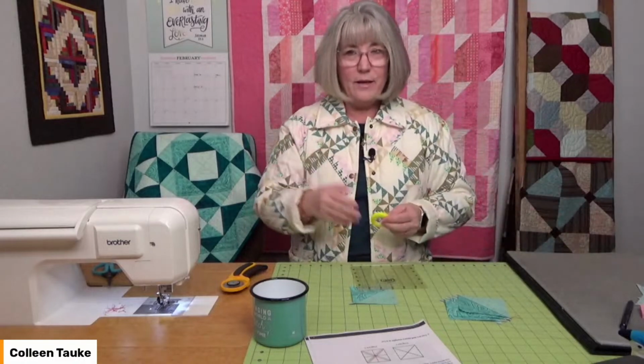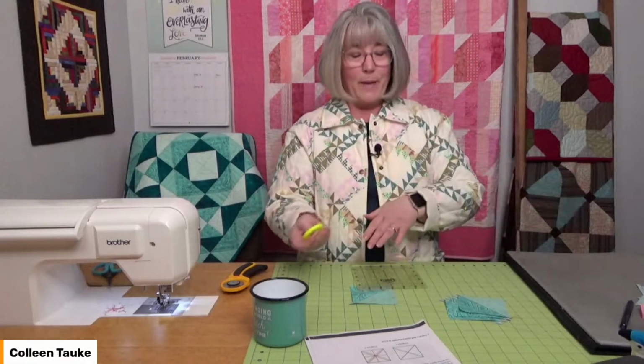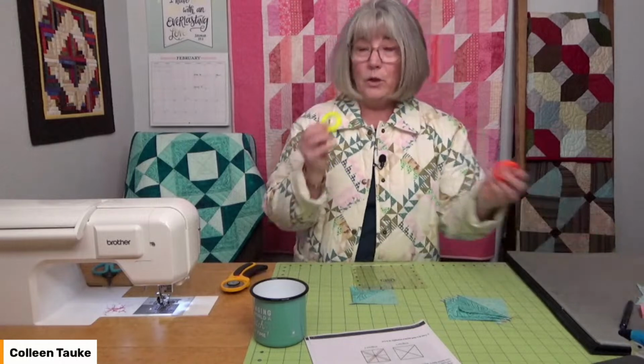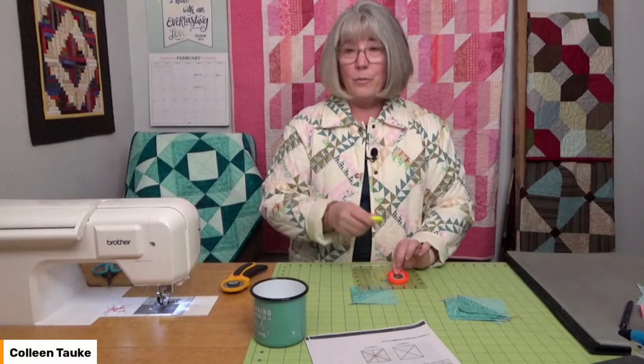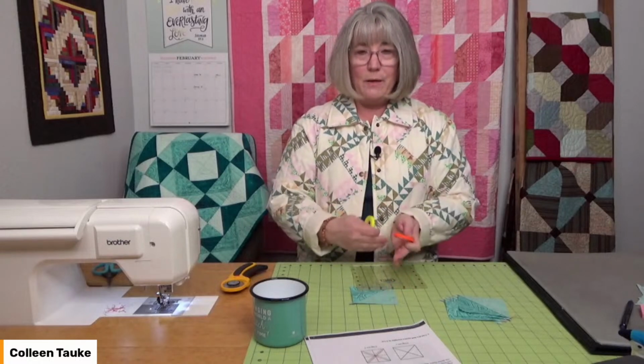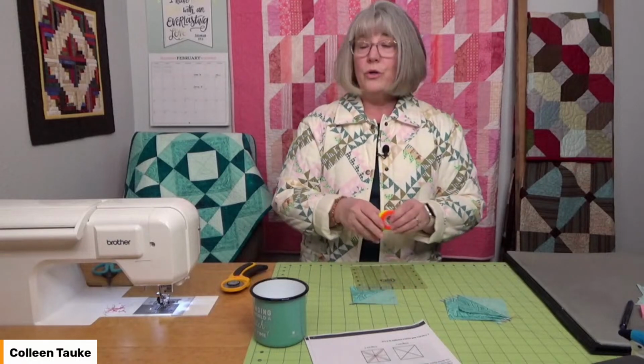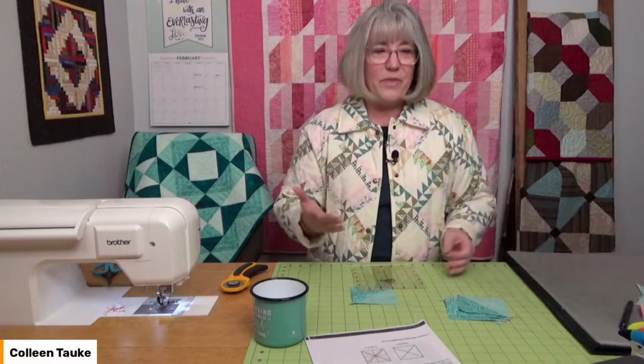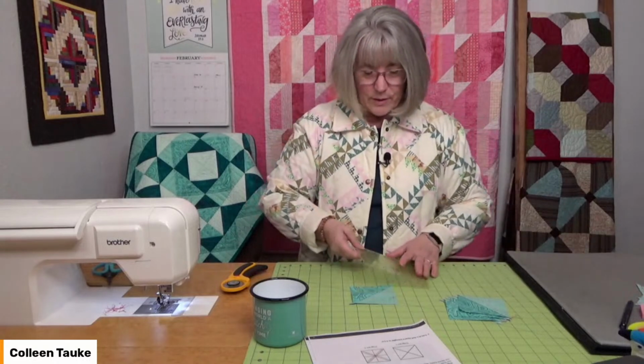Now, if keeping that 3.5 in your head is tough, or if you're going to be walking away and coming back, you can use what's called glow line tape to mark your ruler so that you remember, yes, I'm at the 3.5 line. That's what I'm going to be trimming my blocks down to. Or you can use a Post-it note, painter's tape, something to give you a reference for the size.